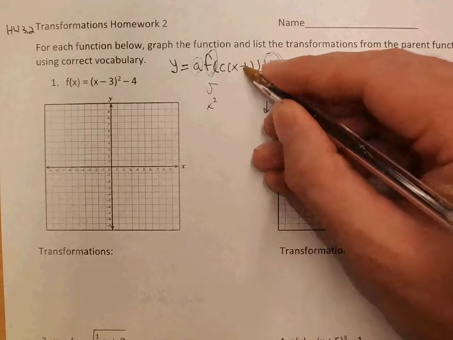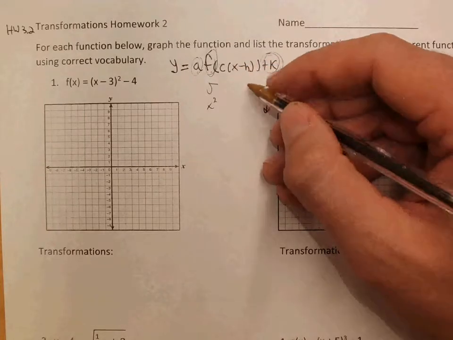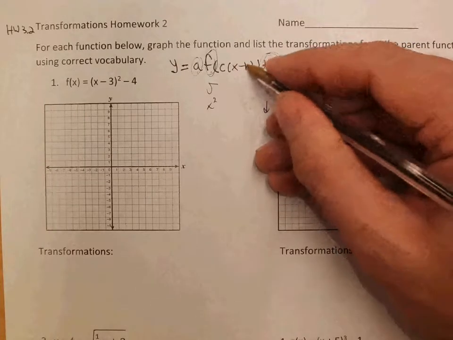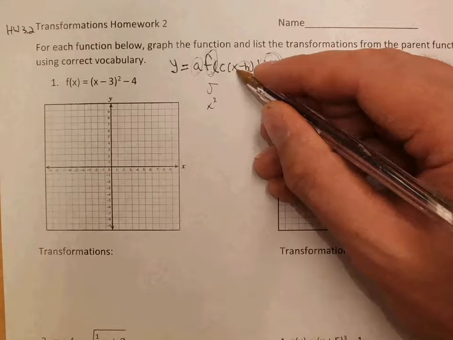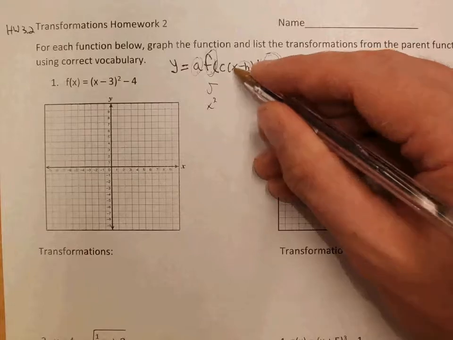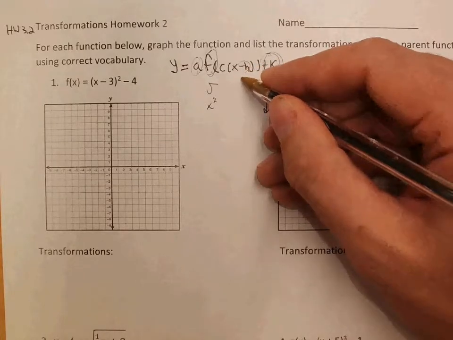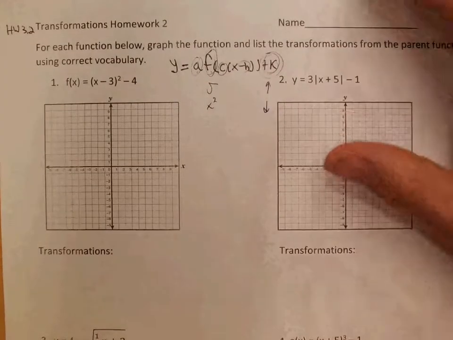What's going on inside of the function will be all horizontal changes. X minus h, the reason it's written as minus h is because it's backwards from what you would expect it to be. It's a horizontal translation by h, but if it's x minus 2, it goes to the right by 2. If it's x plus 7, it's a translation to the left by 7. The last one, and the weirdest one, is c.